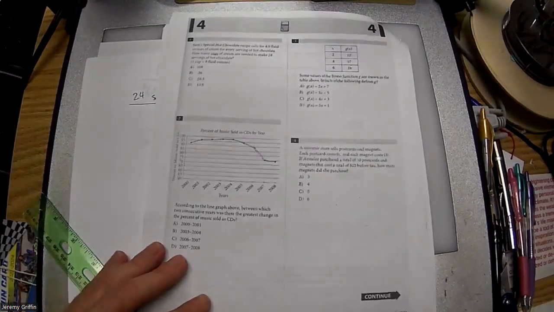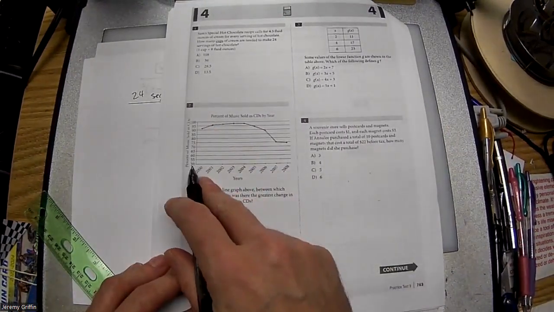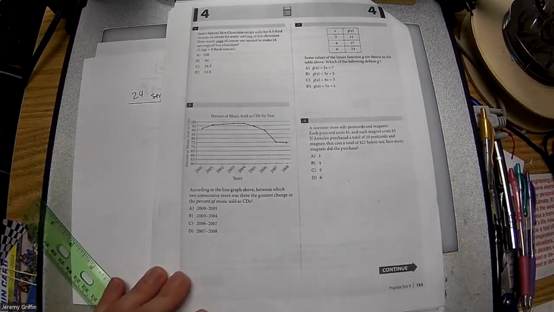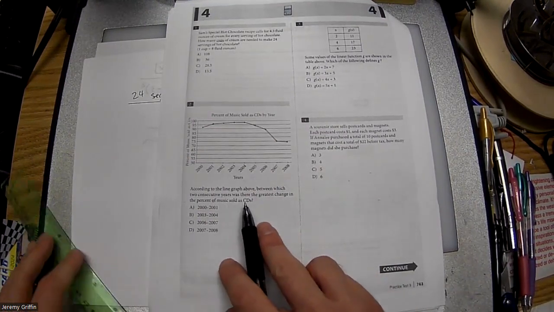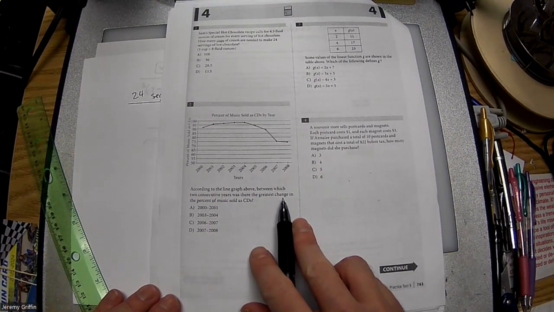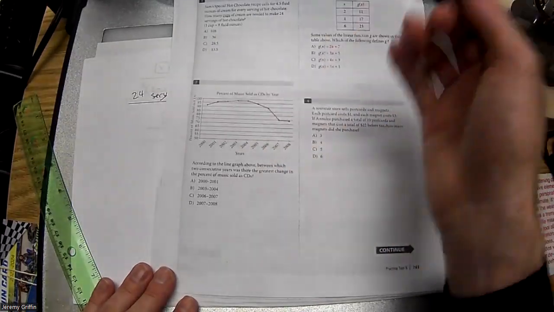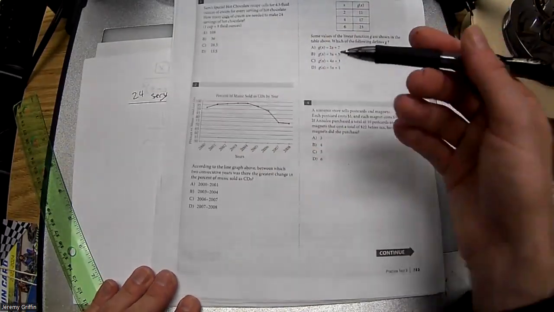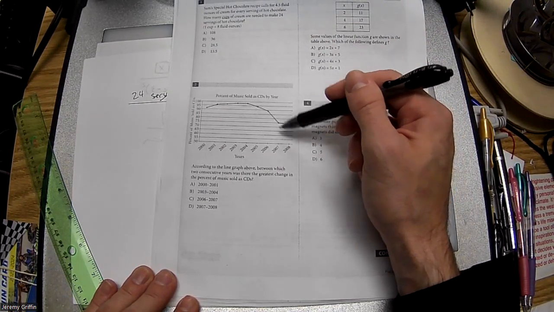Number 2. Percent of music sold as CDs by year. According to the line graph, between which two consecutive years was there a greatest change in percent of music sold as compact discs? And conveniently, the vertical axis is percent of music sold. All right, so we're just looking for the greatest change. You guys see a big drop off between these 2 years? Oh yeah. 06 to 07.